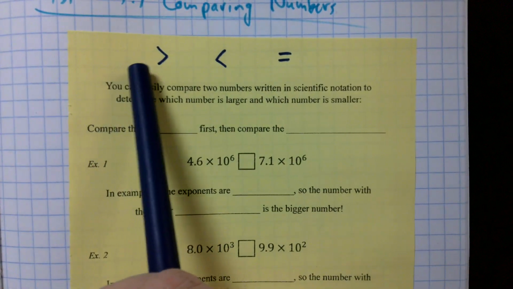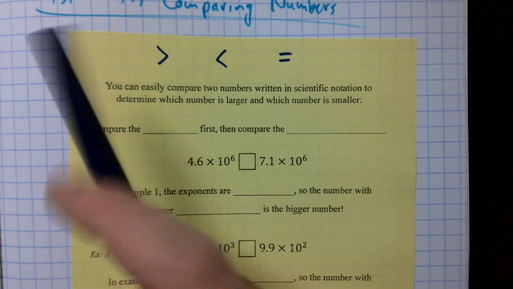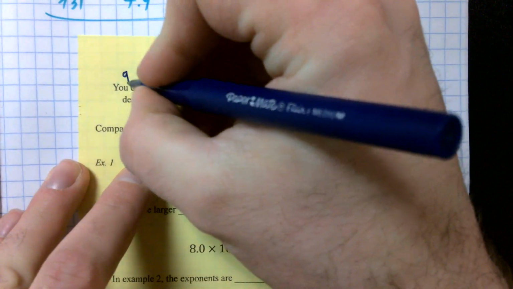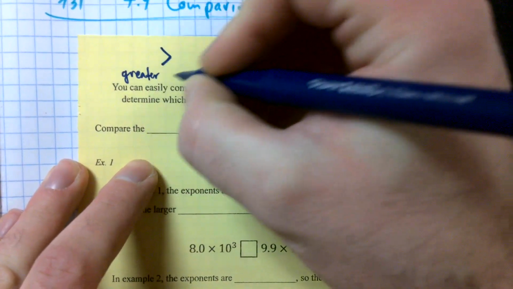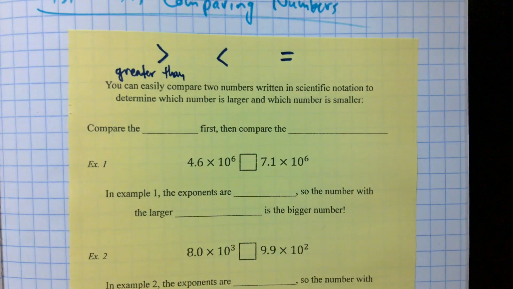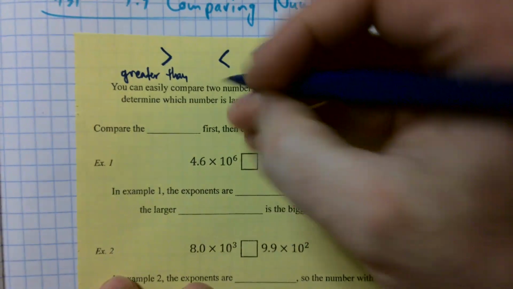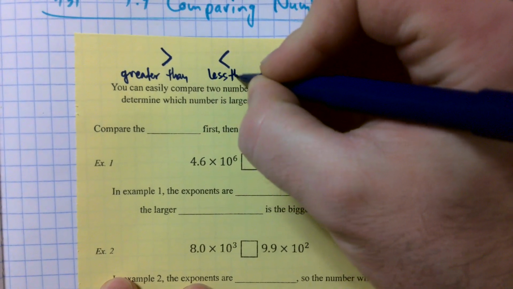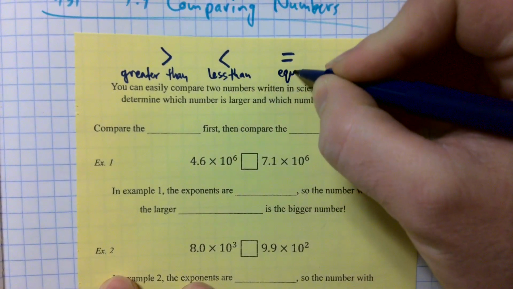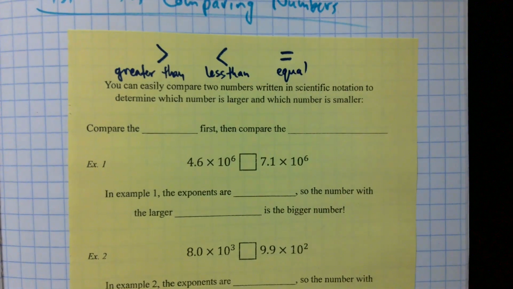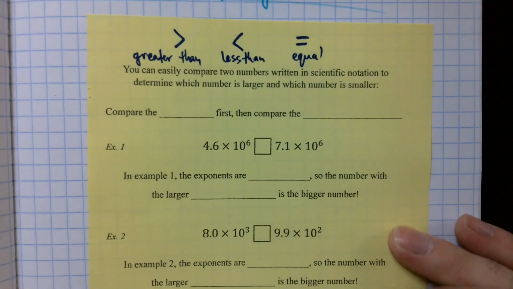What does this first sign tell me? Greater than or more than? That's right, the alligator opening the mouth to the bigger number. What is this one? Less than? What's the last one? Equal. Pretty obvious when the two numbers are equal. We're not even going to talk about that really.